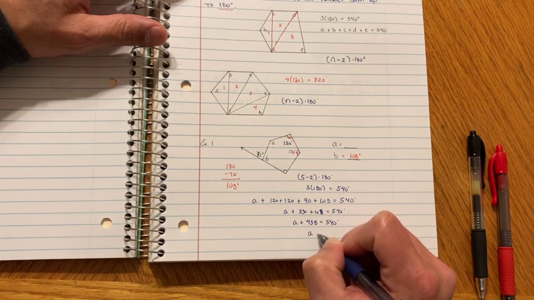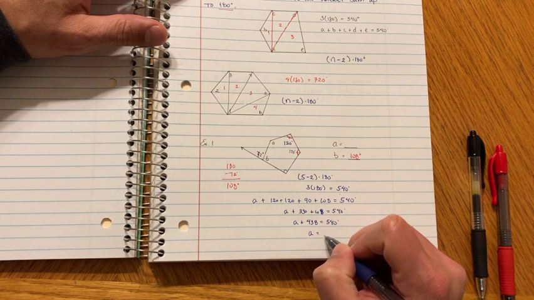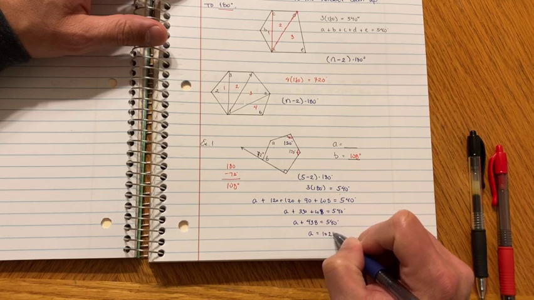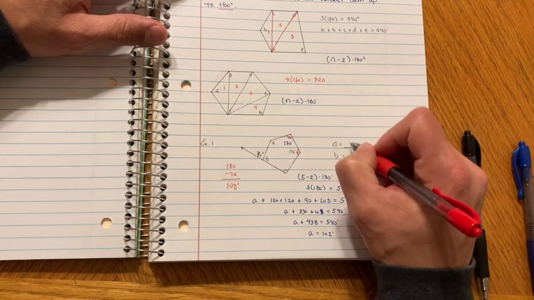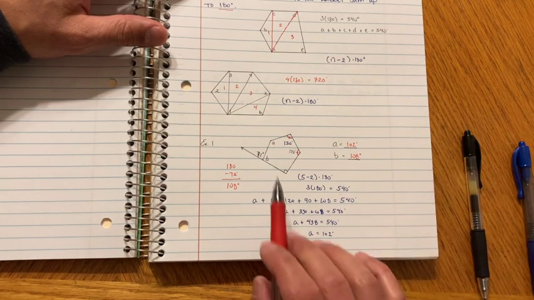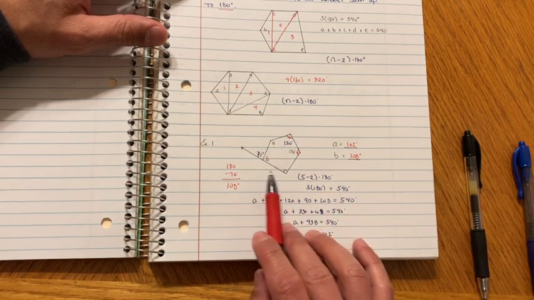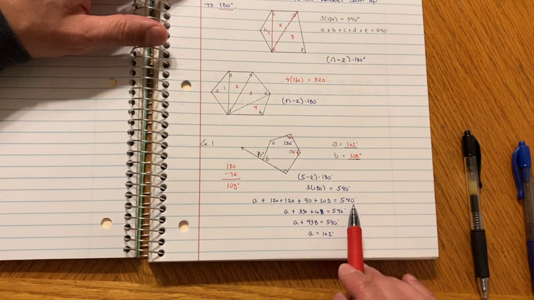And that means when we do the math and we subtract, it looks like that's going to be 102 degrees. So angle A is 102 degrees. But you notice what I did is I used the fact that it has 5 sides and all of these angles combined is going to give me 540 degrees.